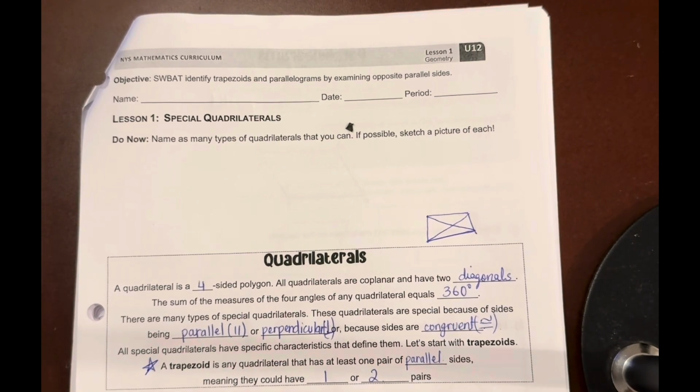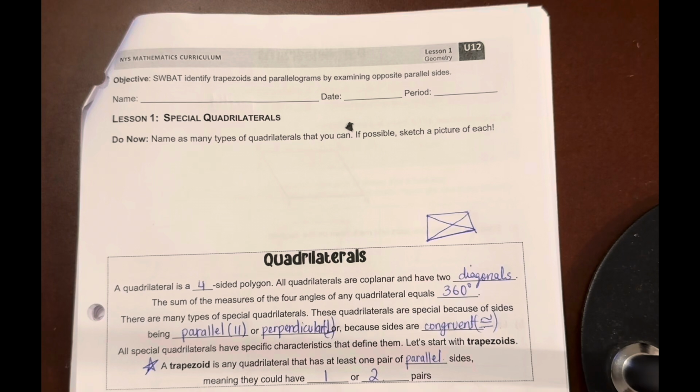A trapezoid is any quadrilateral that has at least one pair of parallel sides, right? We do know parallel sides are sides that do not intersect. So they should have at least one pair of parallel sides. Can they have two? Yes, they can have two, meaning they could have one or two. So I want you to pause the video and answer example 1. If any of the figures shown below appear to be a trapezoid, shade them in.